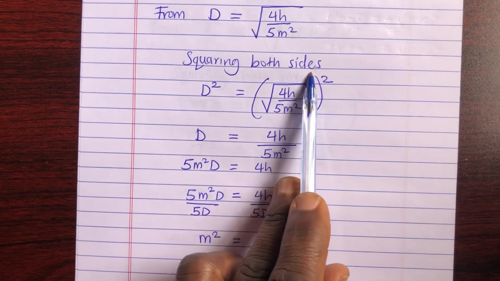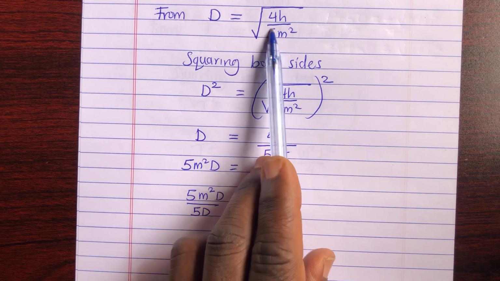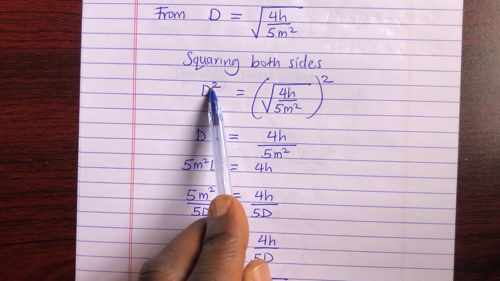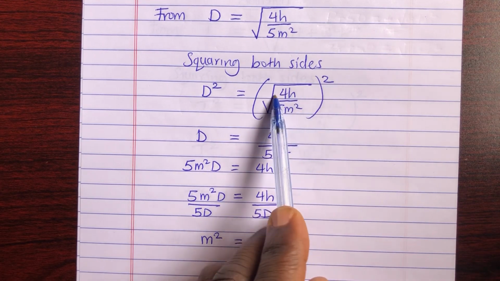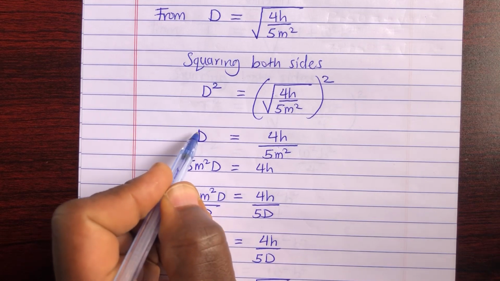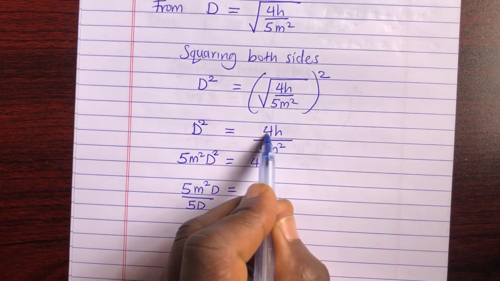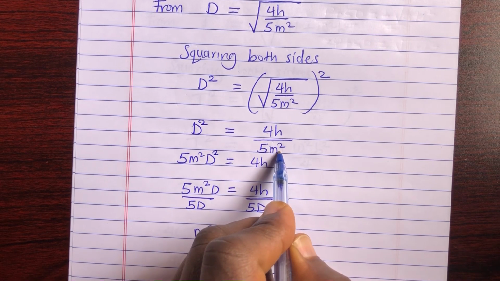We are squaring in order to eliminate the root, but the squaring should be done on both sides. So that gives us d squared equaling to this squared. The square reduces with the square root, so that we end up with d squared equaling to 4h over 5m squared.